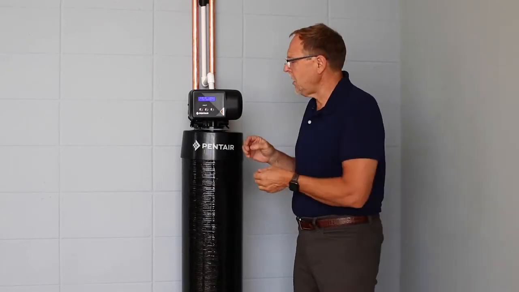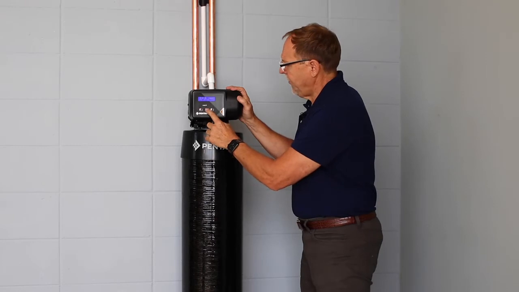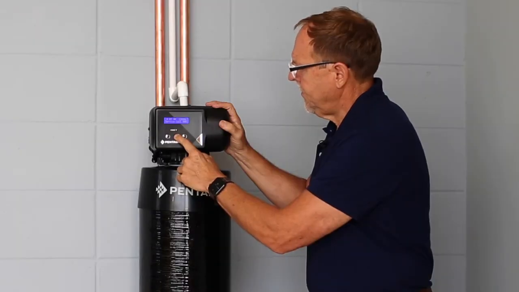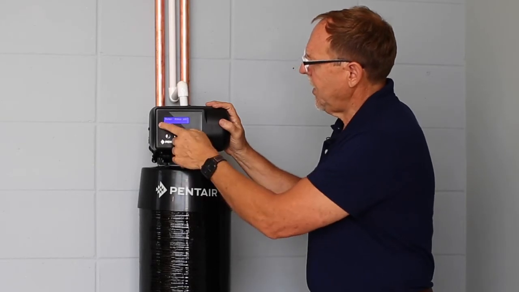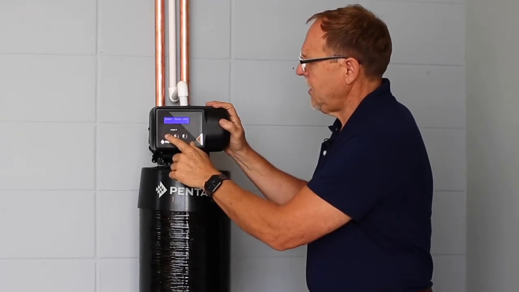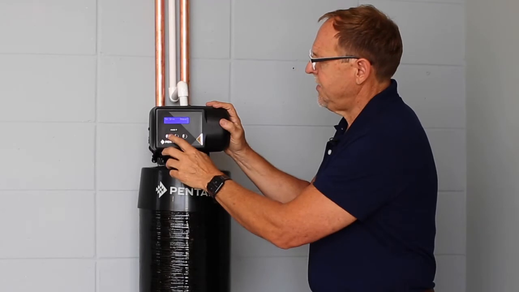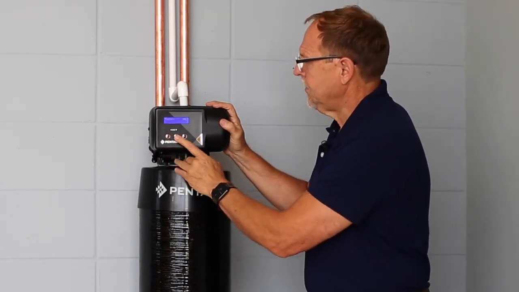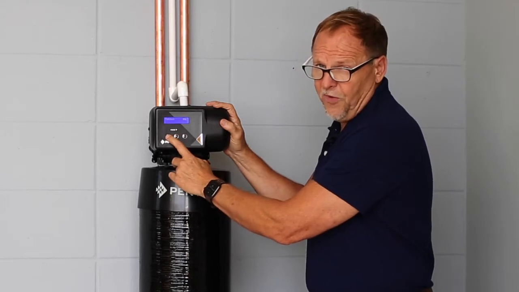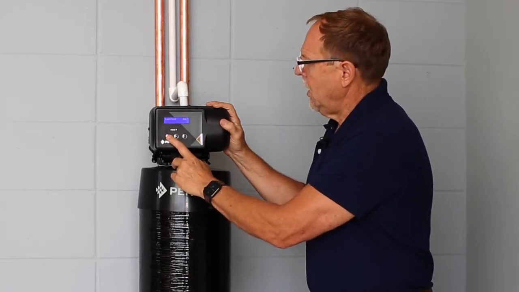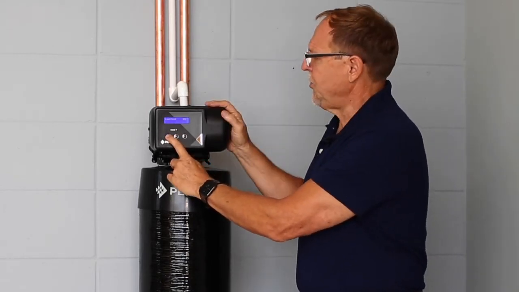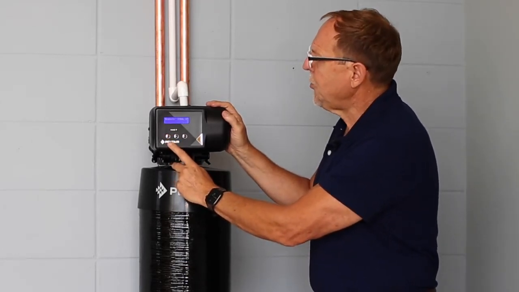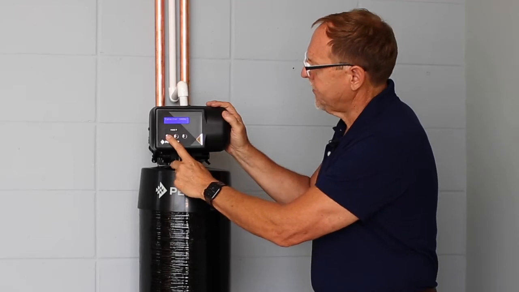There is the information center, which allows them to see the diagnostics. It's visual only. You can hold the up arrow button for 5 seconds. And then it'll tell you how many days the system has been in service, how many times it's cleaned, the total volume of water, the total volume of water before last regeneration, the current flow rate, and your average water use per day.